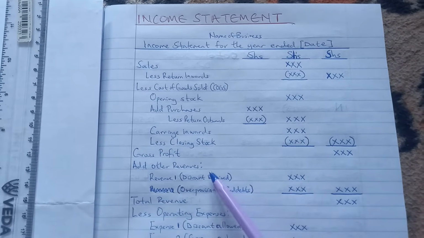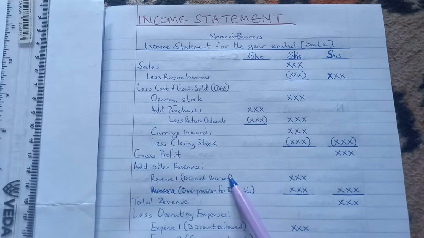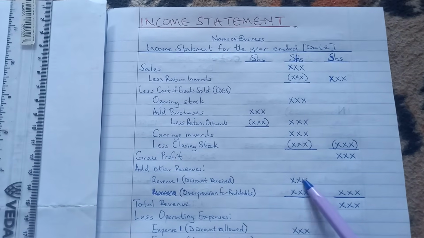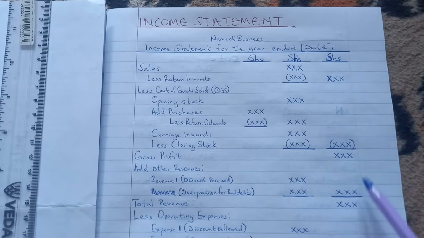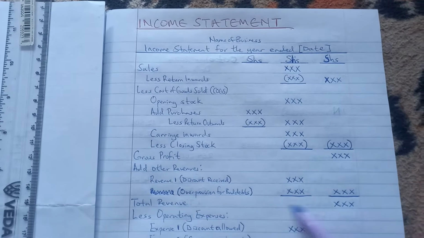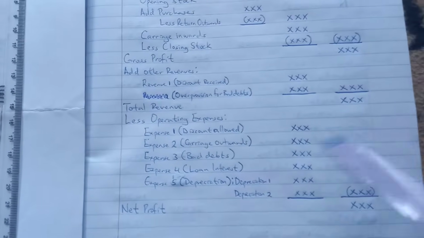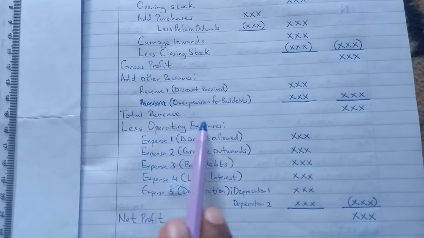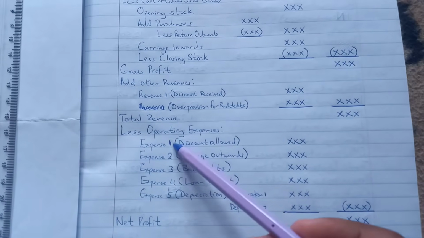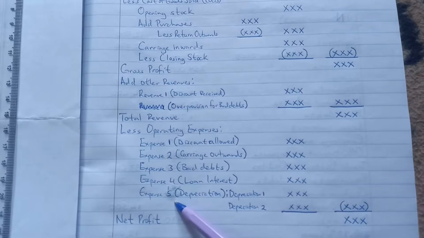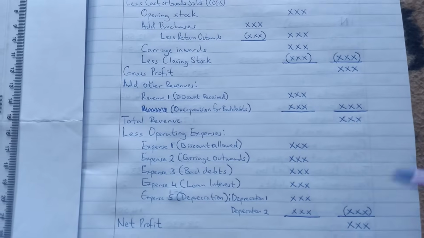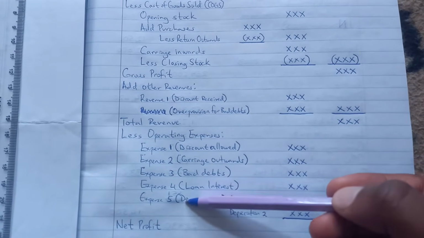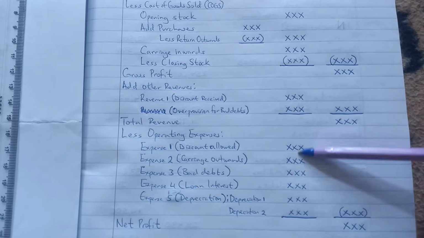So in this example, I have discount received and over provision for bad debts. When I add those figures, I will get this amount, and when I add it to the gross profit, I will get the total revenue. Now from the total revenue, I less operating expenses. The expenses recorded in the information you're given, you just list them down, each and every one of them, and then you add them.